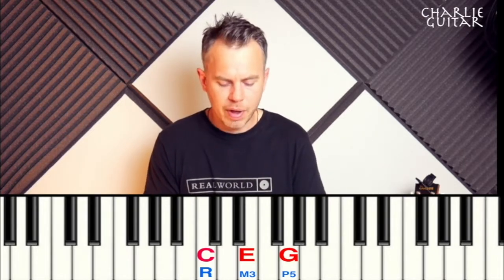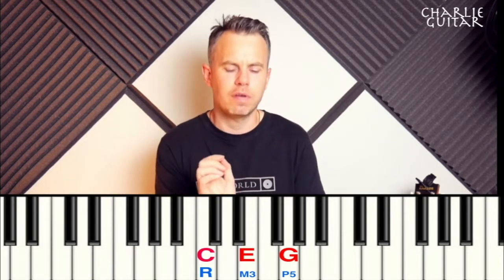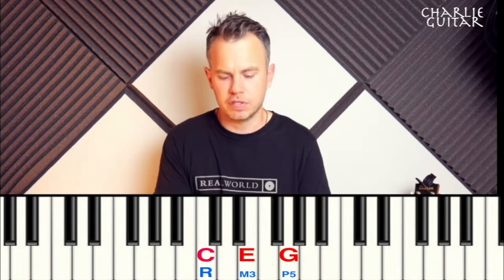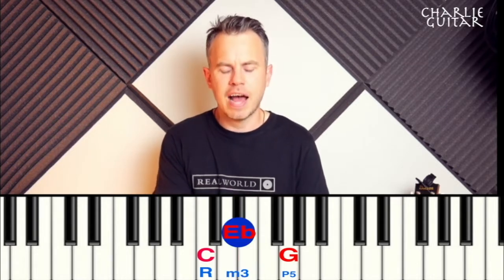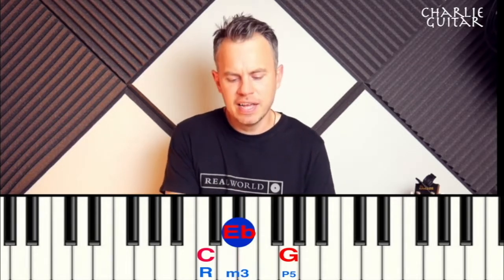The next type of chord is the minor chord, the minor triad. And what we have to do to get the minor triad is we take the major third and we flatten it and it becomes a minor third. So the note E, the third degree of the C major scale, becomes E flat. And now we're going to play C, E flat, and G. And straight away you can hear a sadder quality to that chord.